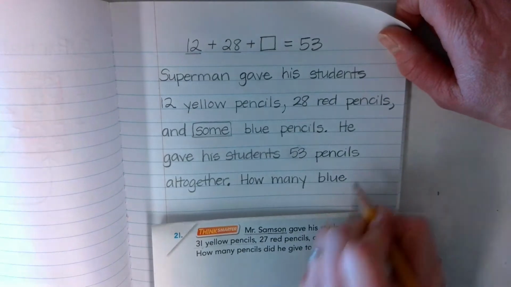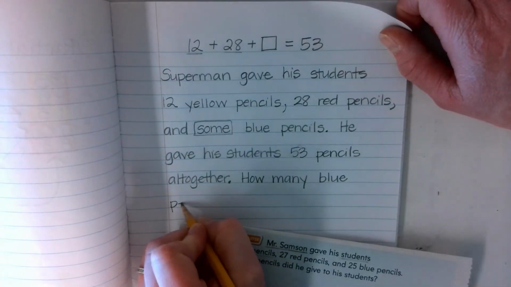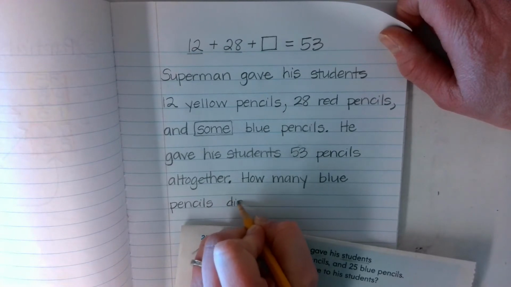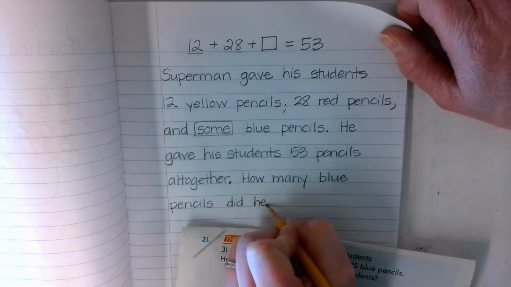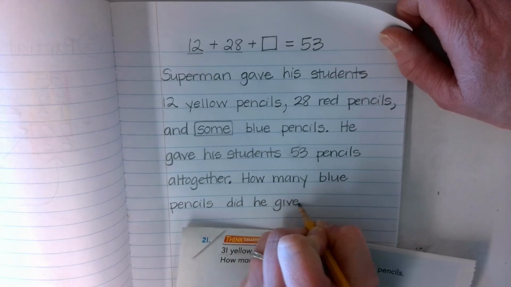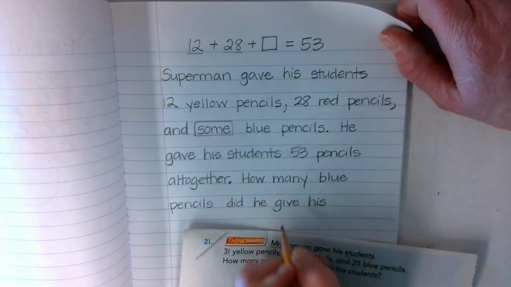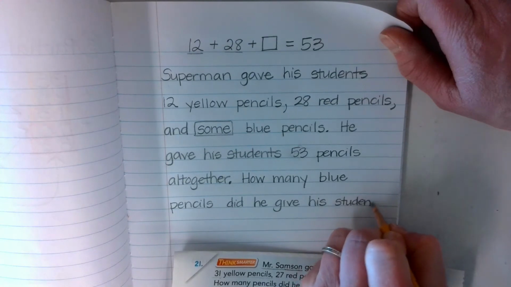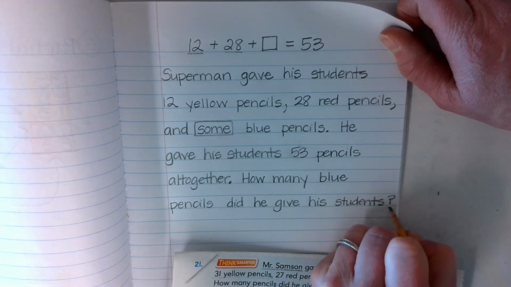How many blue pencils did he give his students? Question mark.